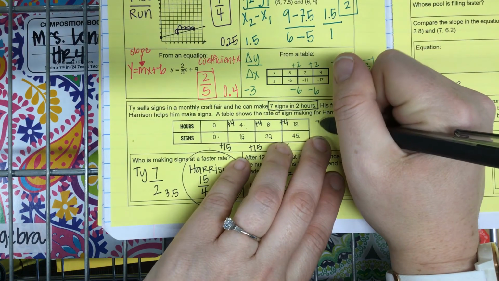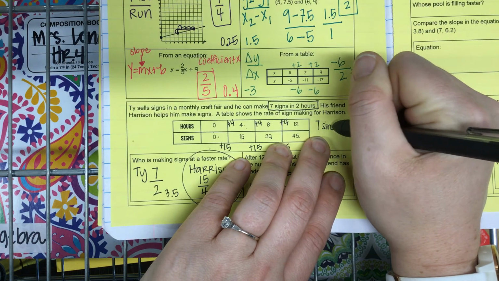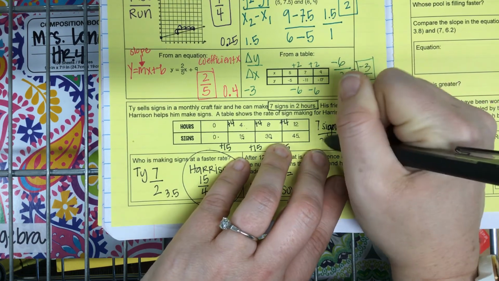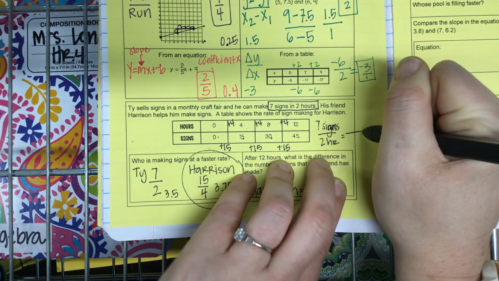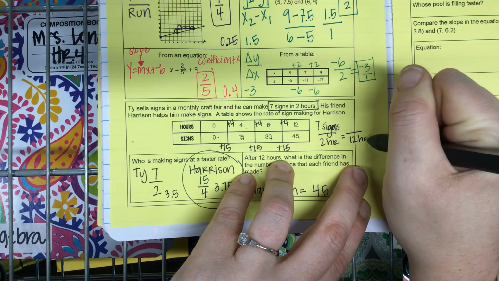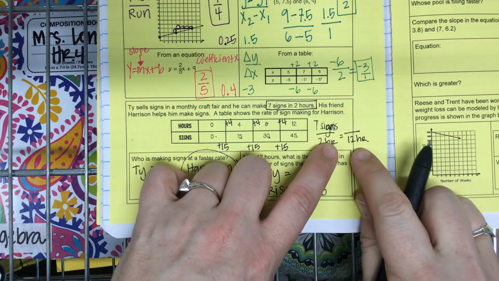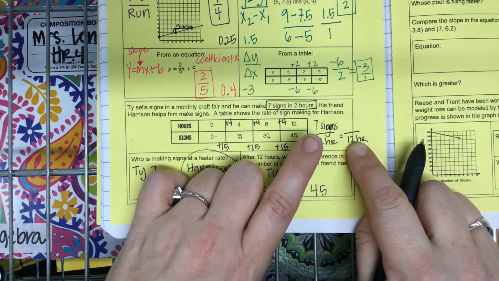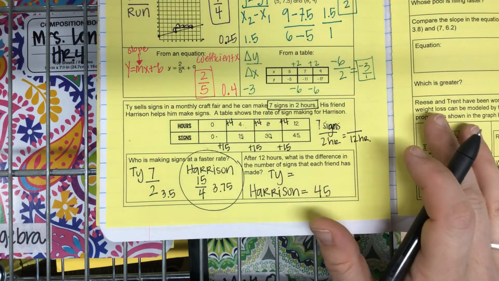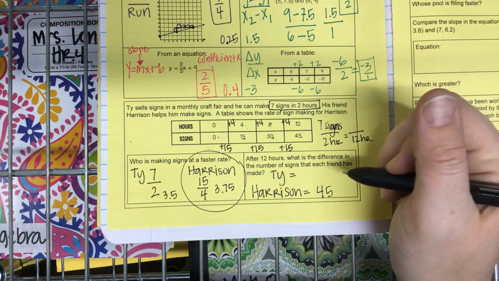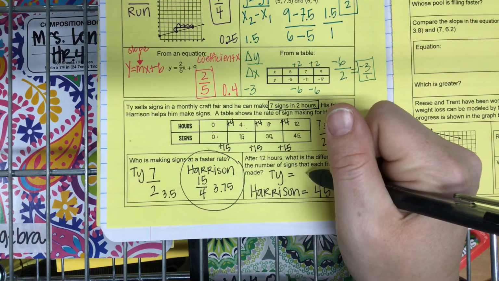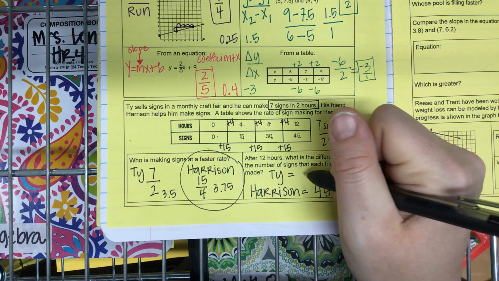Or could I go 7 signs in 2 hours, and 12 hours down here? Could you make a proportion? What's 12 times 7 divided by 2? What is it? 42. Sorry.